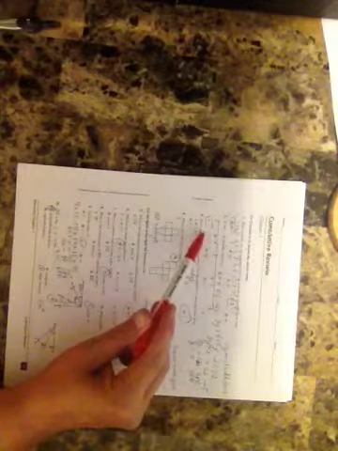We combine like terms and get 8y plus 2 equals 42. Then we do the subtraction property of equality, so we subtract that 2. Then we divide by 8, so it's the division property of equality. So y equals 5, and 5 is answer F.